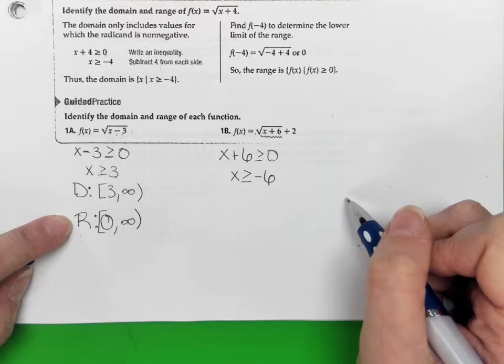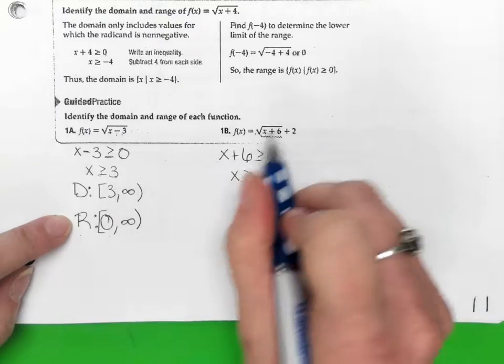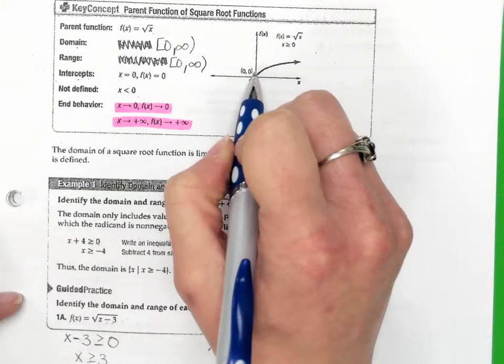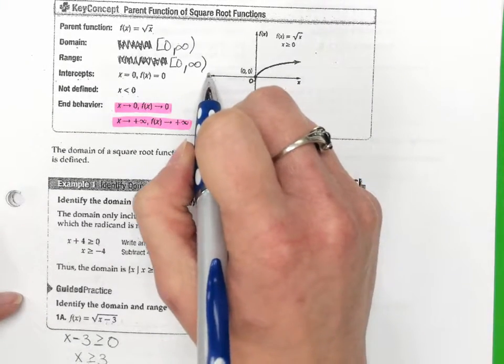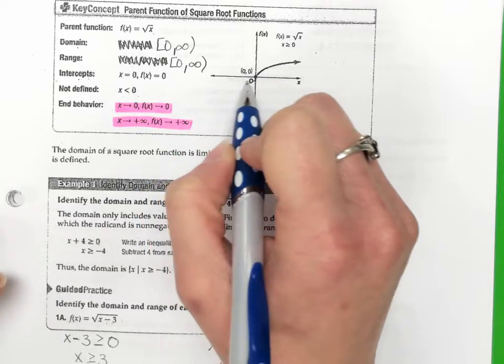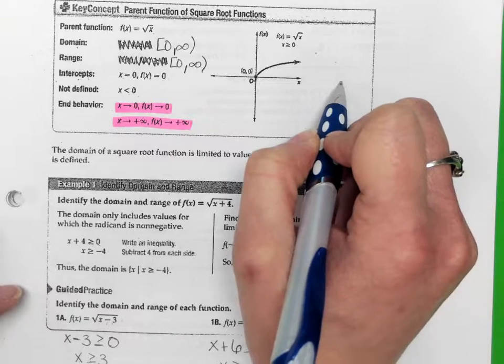Wait, what do you mean by left? Like left on the graph? Right. They have to go right. Look at this graph. Everything to the left, all of your x's to the left, are negative. Your x's cannot be negative inside a square root. That's why it's greater, because all of your x's have to go this way. It's everything to the right.